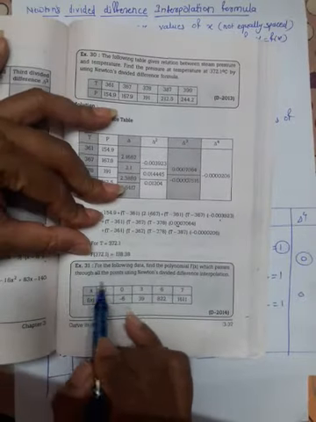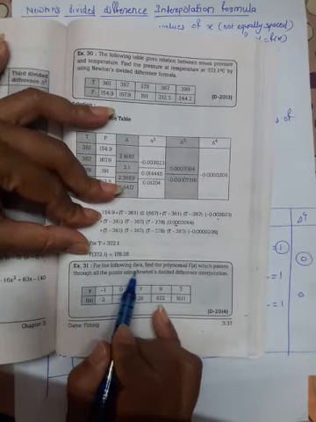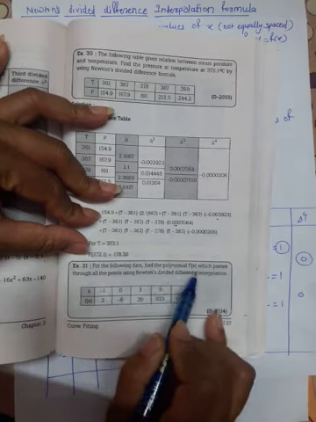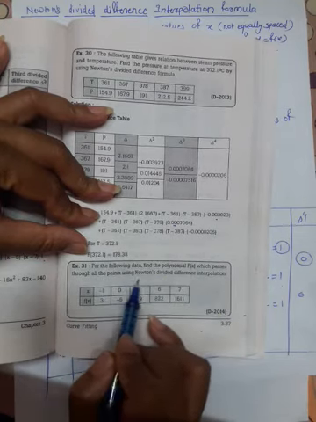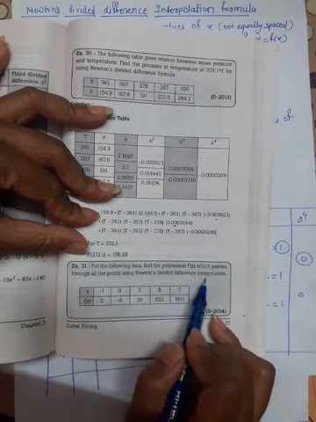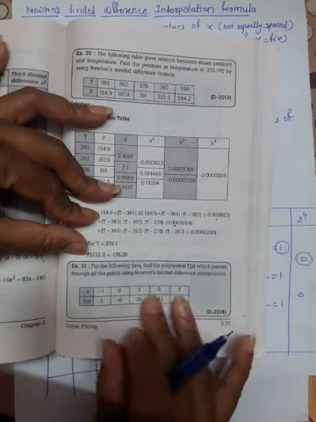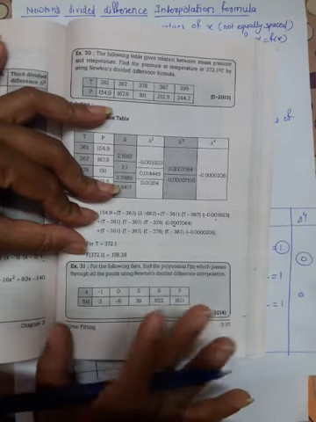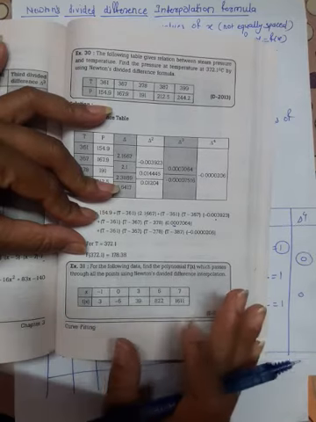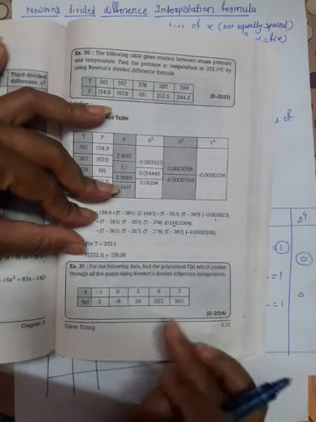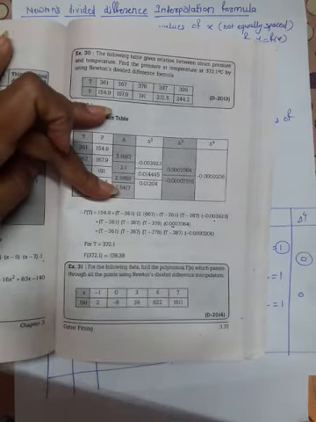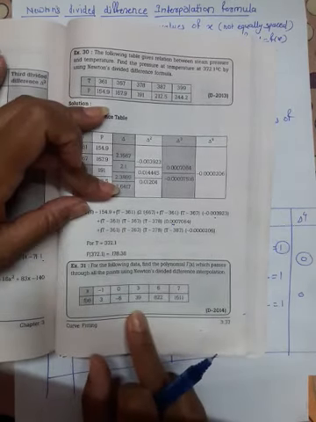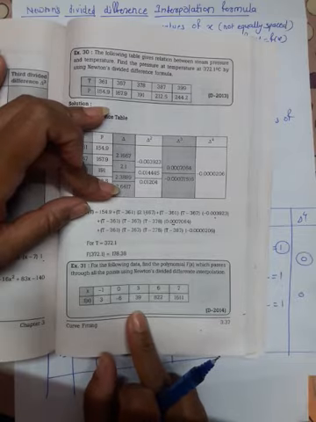Now the second homework. For the following data, find the polynomial f of x which passes through all the points using Newton divided difference interpolation formula. This is the same as finding the function only. They have not asked to find at a particular point. The only thing you have to do is calculate the function f of x. Okay, this is the second homework for you.